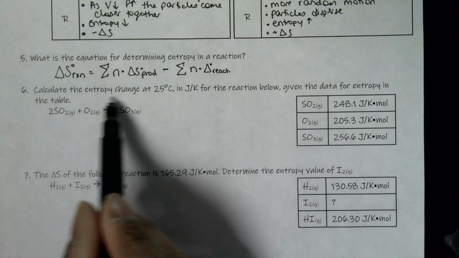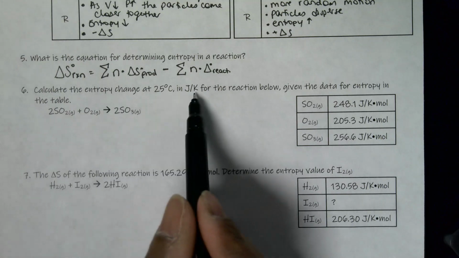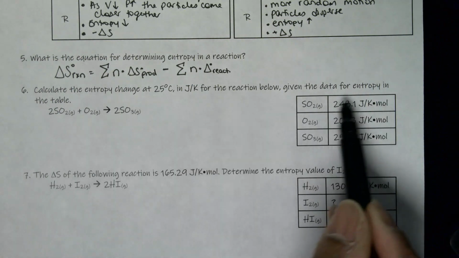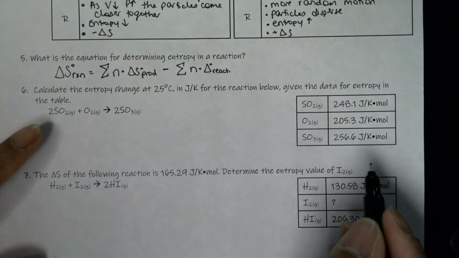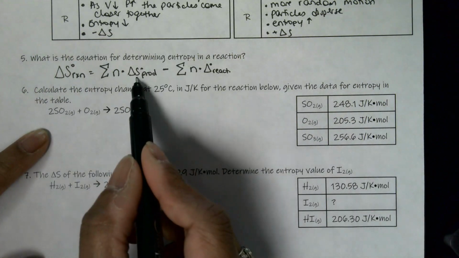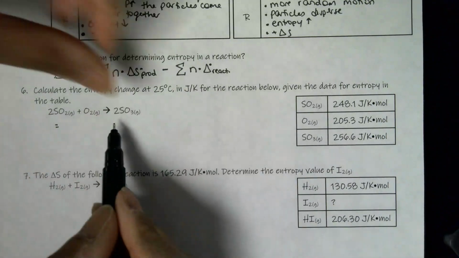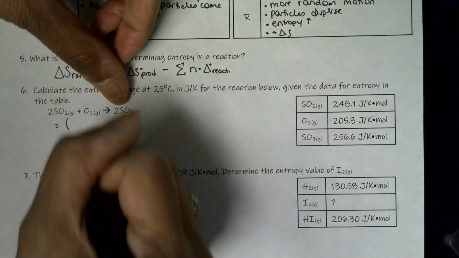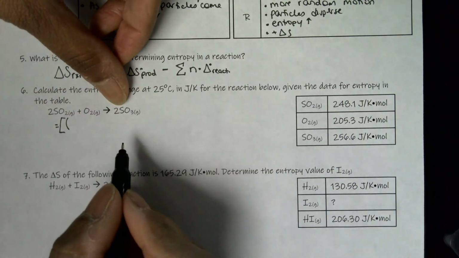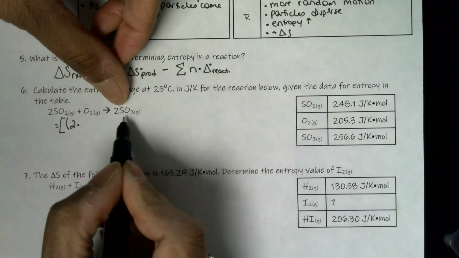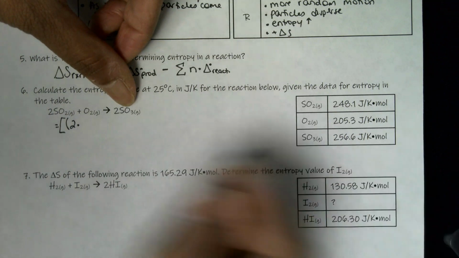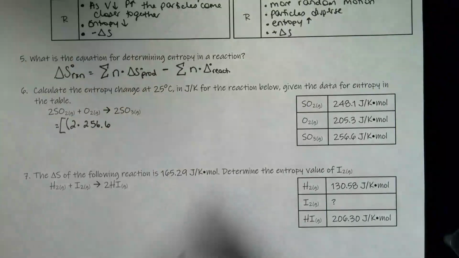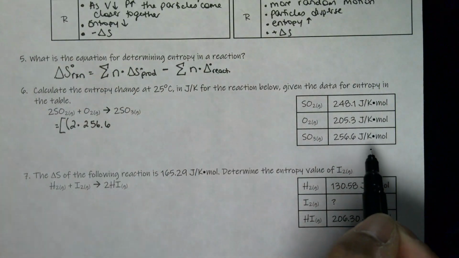So number 6, calculate the entropy change at 25 degrees Celsius in joules per Kelvin for the reaction below, given the data for entropy in the table. So we've got this information for entropy. And we're essentially going to do the moles of the products minus the moles of the reactants. So I've got 2 SO3. So I'm going to put these in brackets here for the product. So I've got 2 times the value for SO3. So that's 256.6. These are all in joules per moles Kelvin.